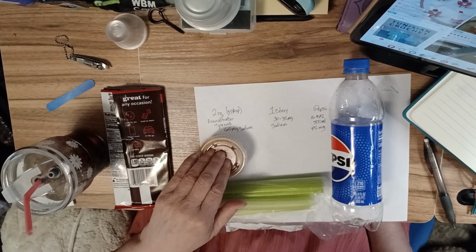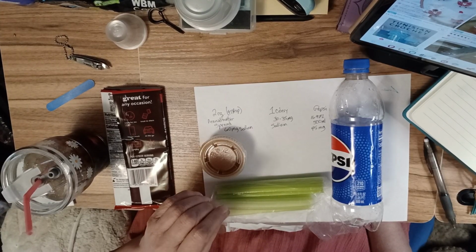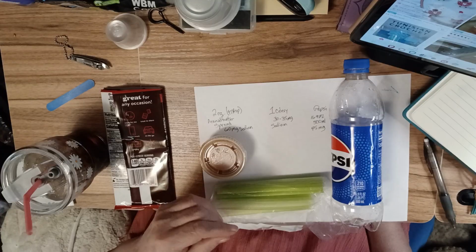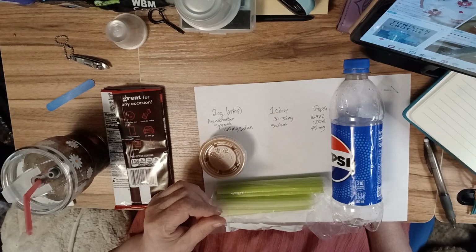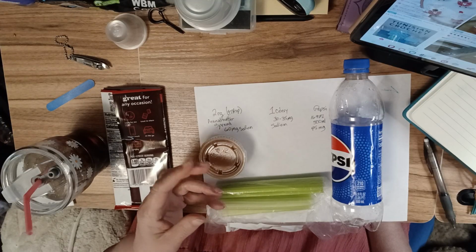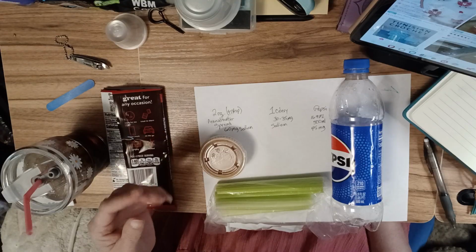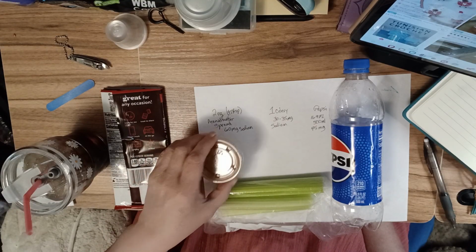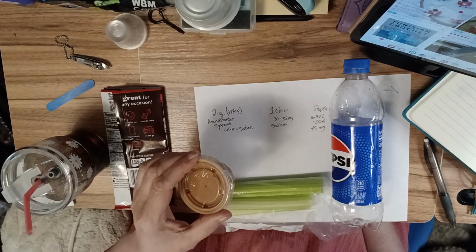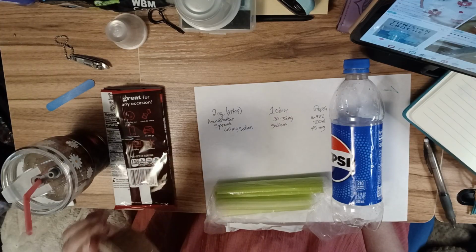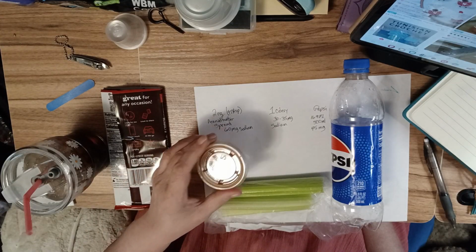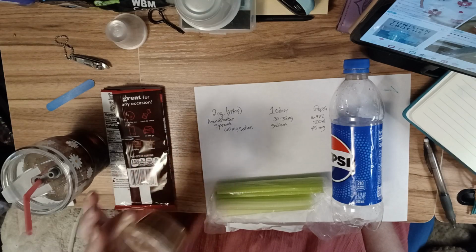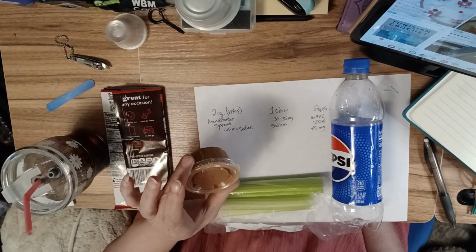So there's your hidden salt, okay? You don't really necessarily taste it, but you know it's there because you do kind of taste it, just not to the degree it actually is. So my lunch today is going to consist of 2 ounces or 4 tablespoons, which, the way I mixed it, is 60 milligrams of sodium.